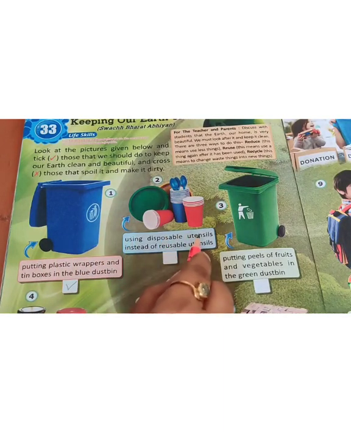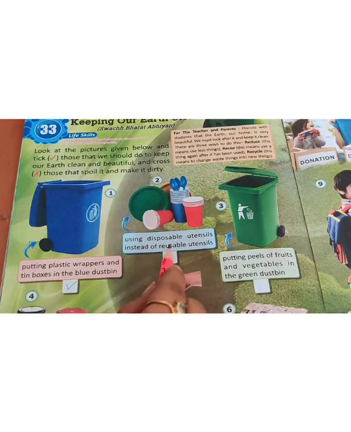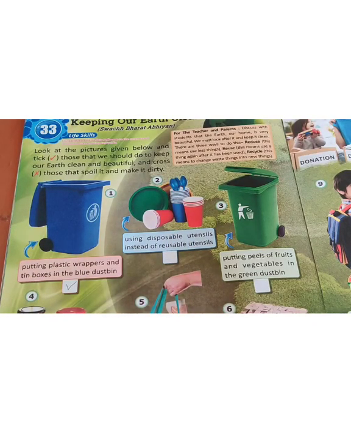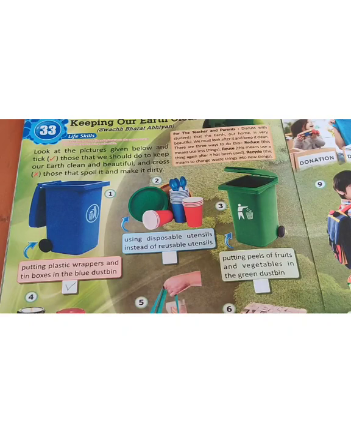Using disposable utensils instead of reusable utensils. Children, what are disposable utensils? They are the utensils which you throw away after using them once. Okay? And what are reusable utensils?